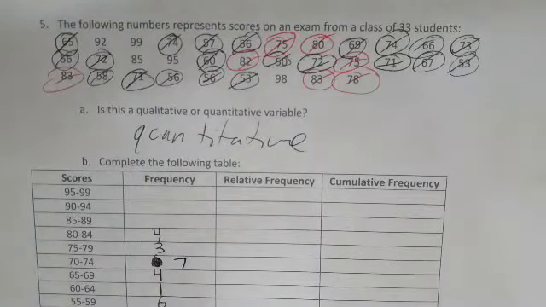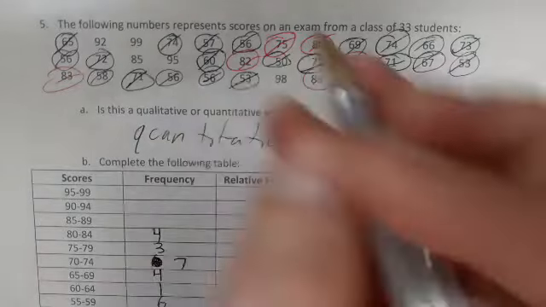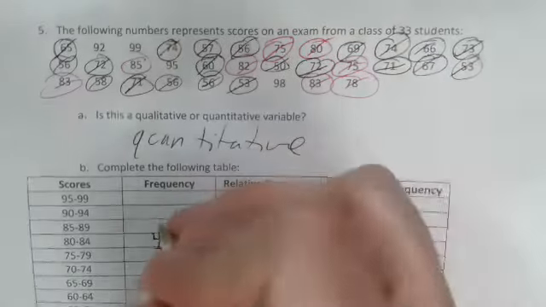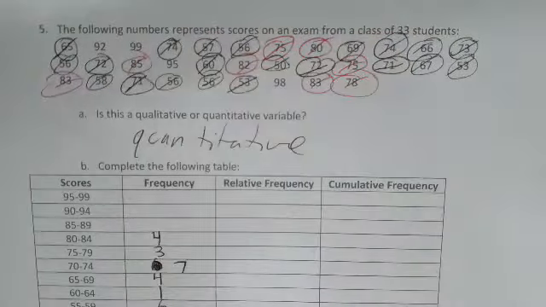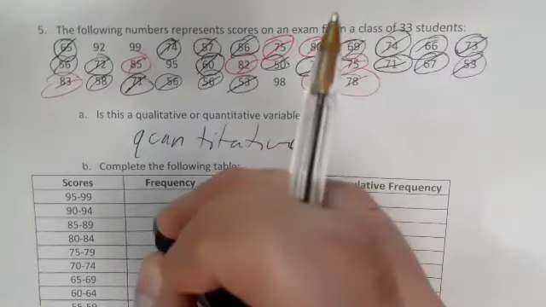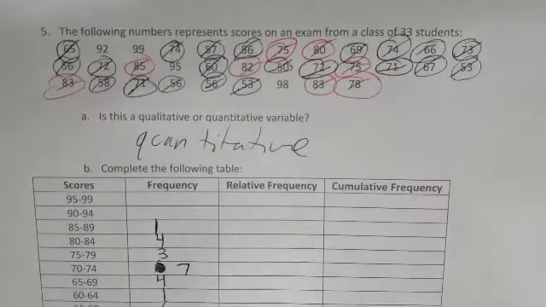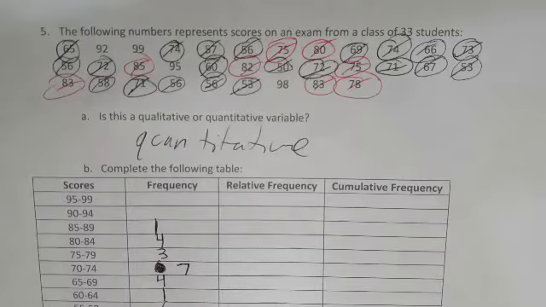Do we got anything in there? Oh, too many left. I got one. Now 90 to 94. Looks like 92.